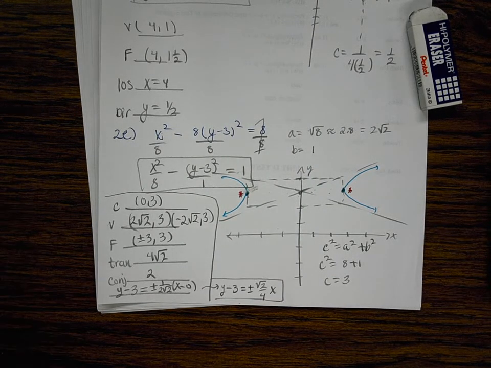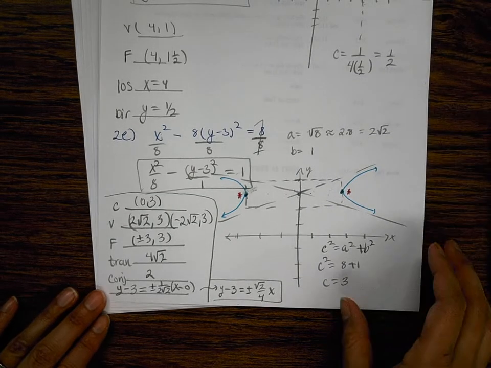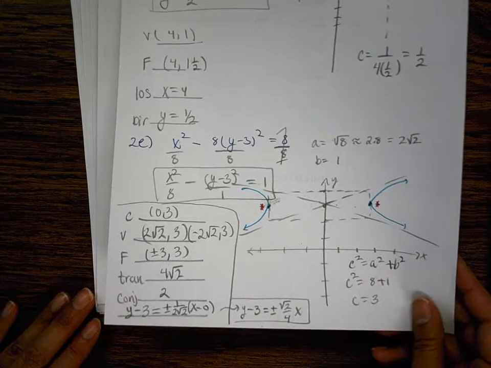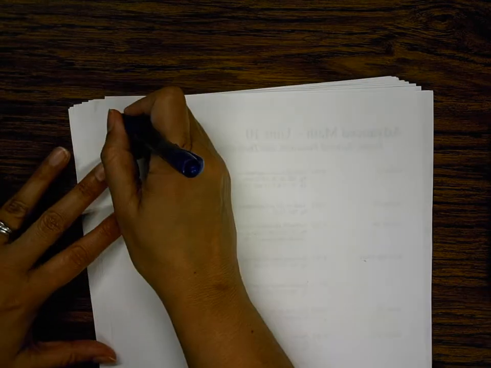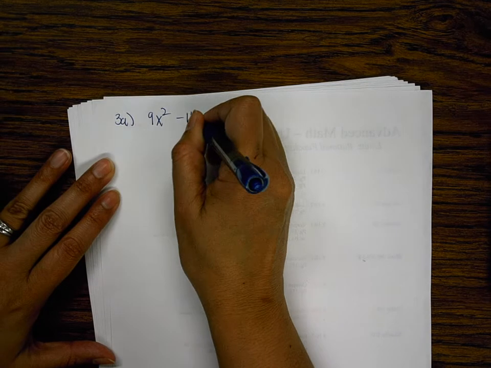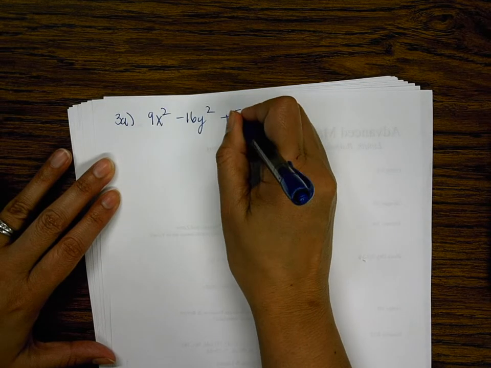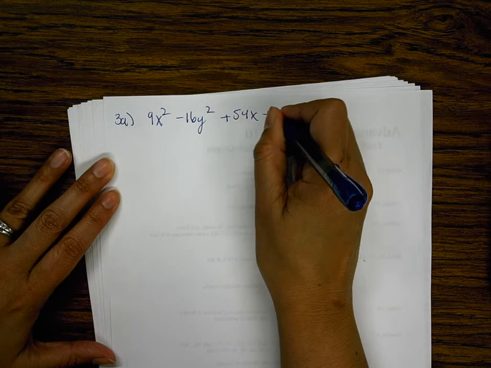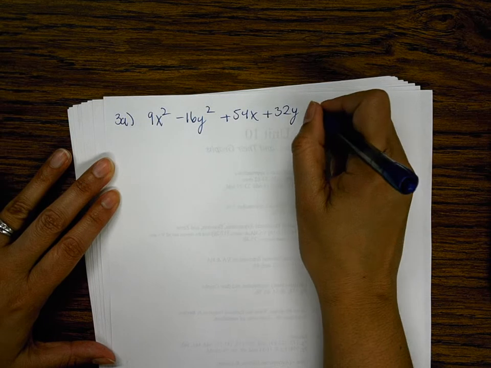Okay, moving on to 3. I'm going to start off with 3A. 9x squared minus 16y squared plus 54x plus 32y minus 79 equals 0.